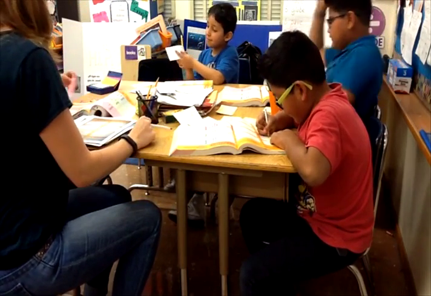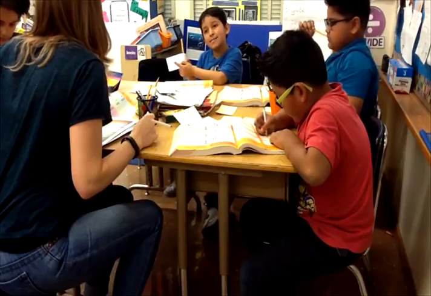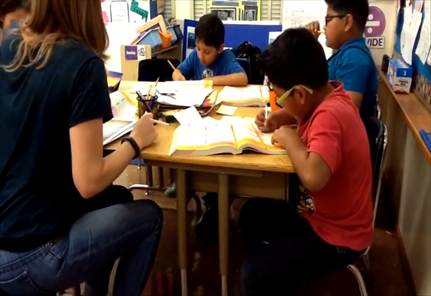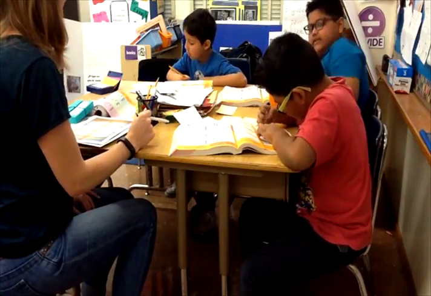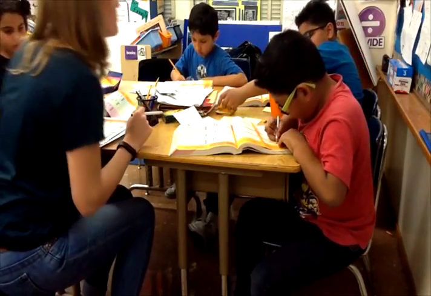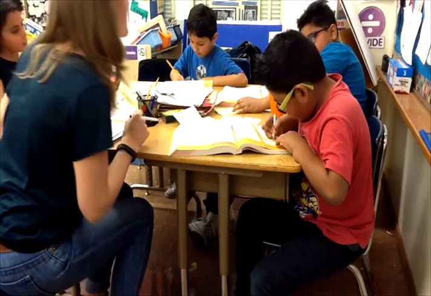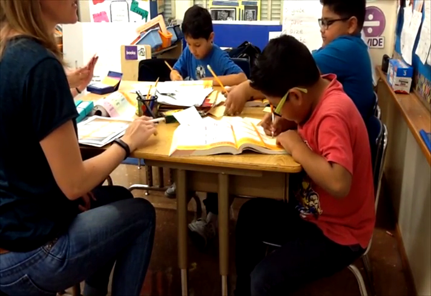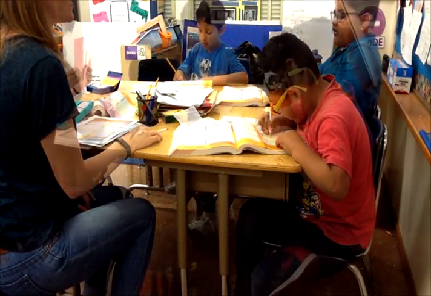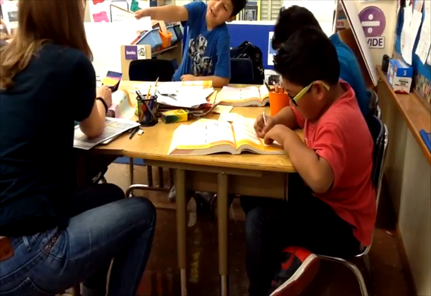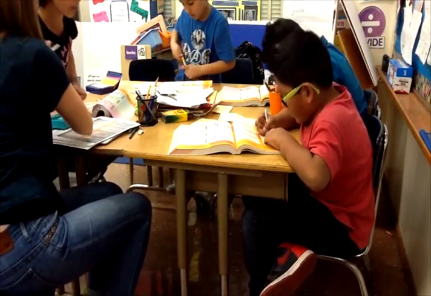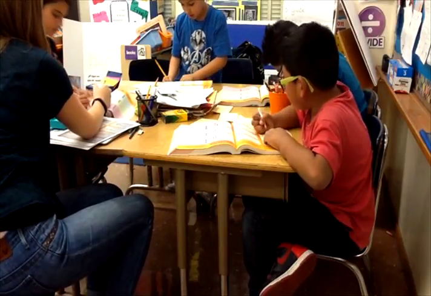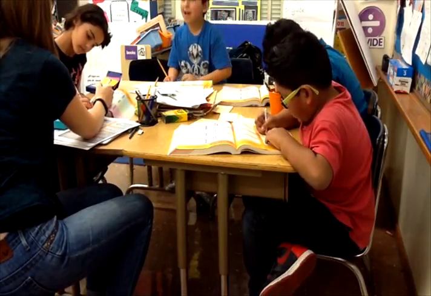Good. The quotient is the answer to a division problem. Good. The quotient is the answer. Wait, do we have to do one more? And erase the E. I'm done.